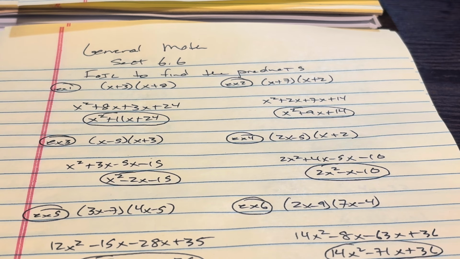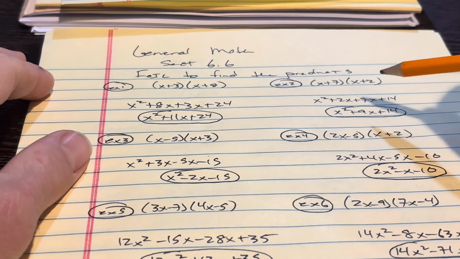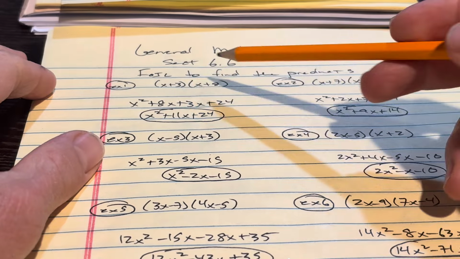Write these down, and at the end, there might be a little surprise. So watch this and stay awake. On the first 7 examples, we're going to FOIL to find the products. This is the original question.